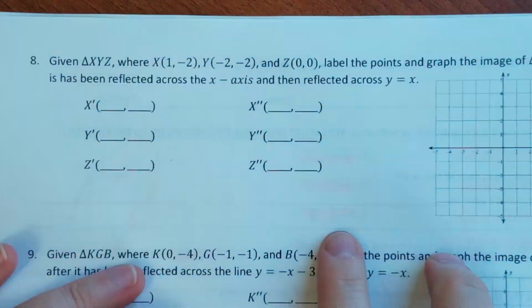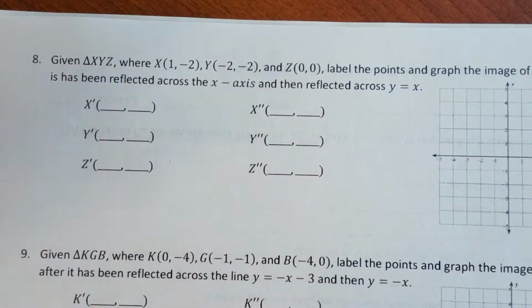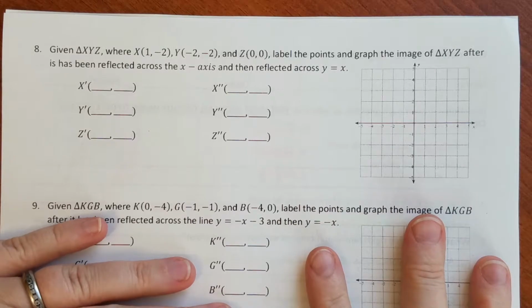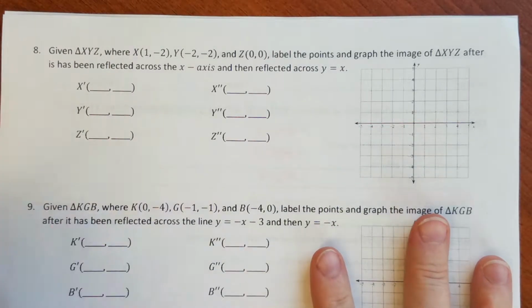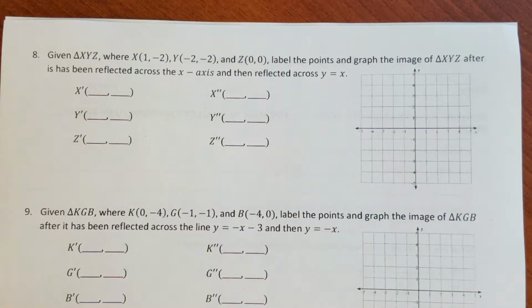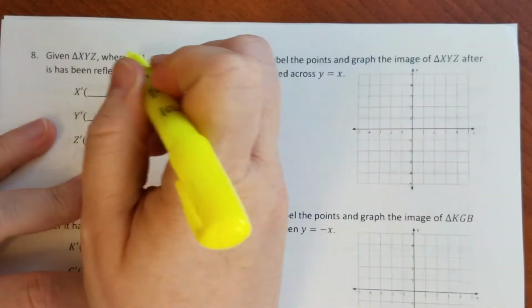Let's go ahead and try another problem on the back here. Let's go to number 8, the ocho. All right, so here we are given triangle XYZ. We're given the vertices, and again, we're going to label the points, and this time we're going to perform 2 reflections. So again, I'm just going to color code this so I can keep track of what I'm doing.